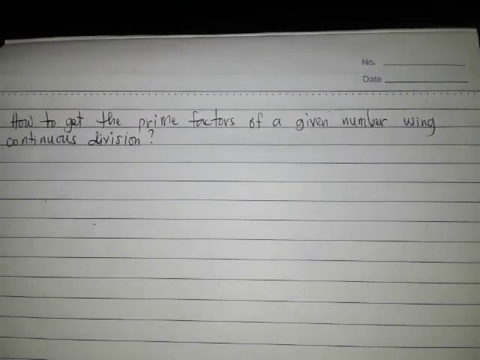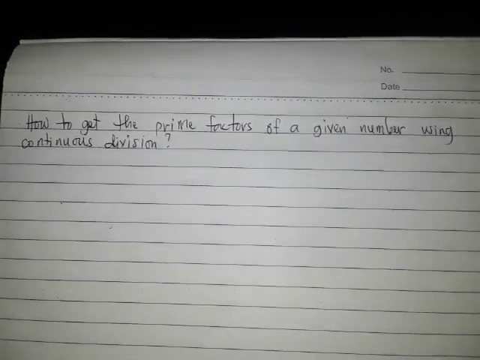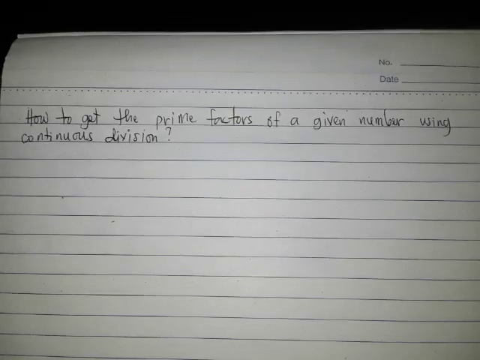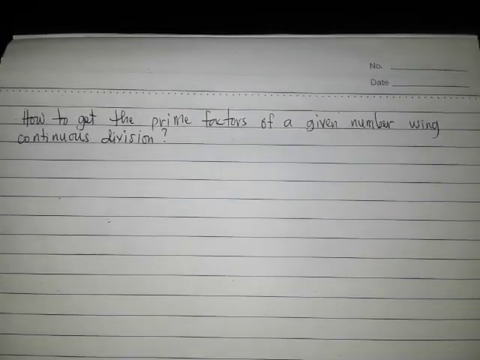How to get the prime factors of a given number using continuous division. So there are some steps to be followed in getting the prime factors of a given number using continuous division. So let's have an example.